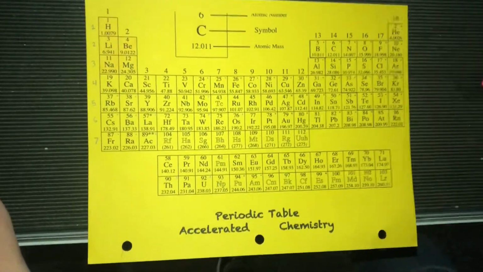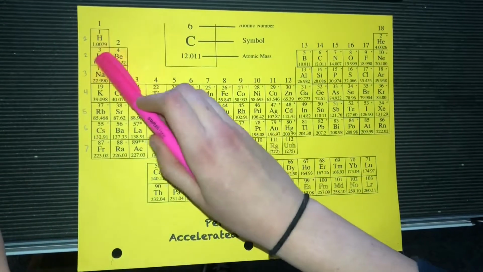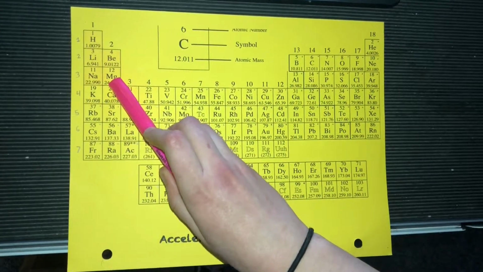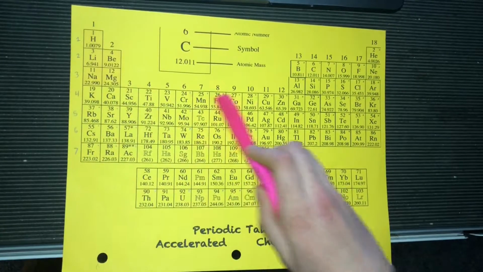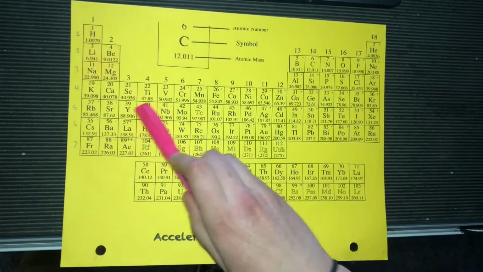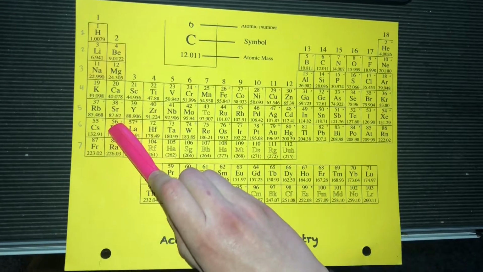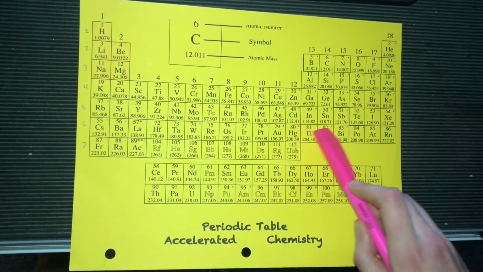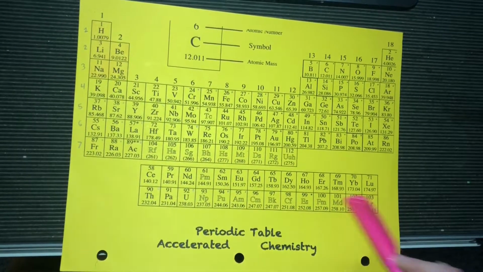You have to fill the orbitals in the following order: 1s2, 2s2, 2p6, 3s2, 3p6, 4s2, 3d10, 4p6, 5s2, 4d10, 5p6, 6s2, 4f14, 5d10, 6p6, 7s2, 5f14, and 6d10.